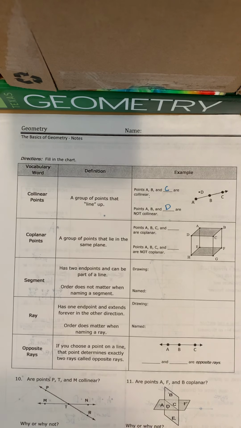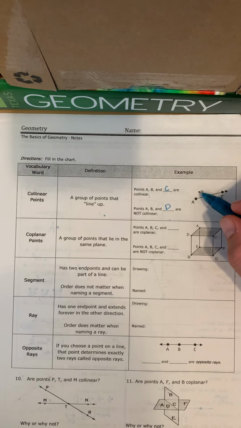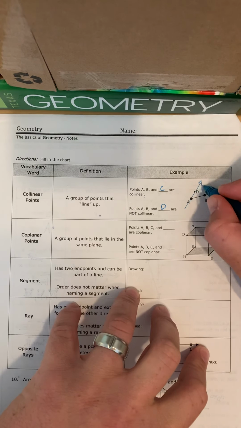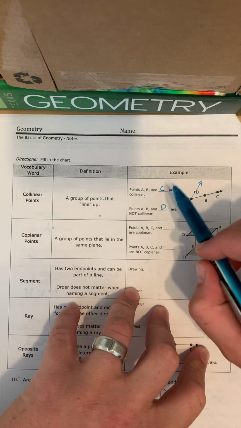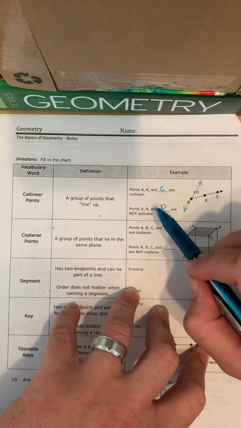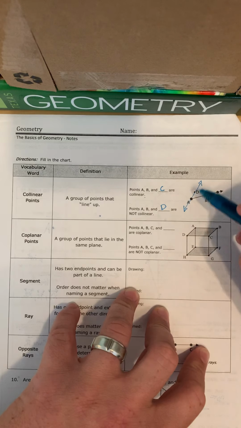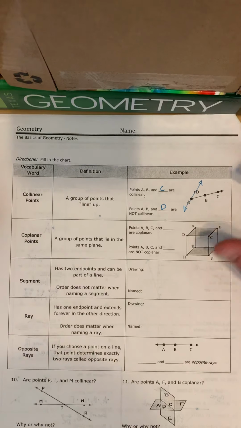Now, here's a trick question, guys. I'm going to say this, and we'll talk about it later. If I asked you if point A and point D were collinear, the answer would always be yes, because you can always draw a line through any 2 points, okay? That's important. So in order for them to be non-collinear, there have to be 3 of them, because any 2 points, like AD or BD, could have a line going through them. Through any 2 points, you can always draw a line. We'll talk about that more in just a second, okay?